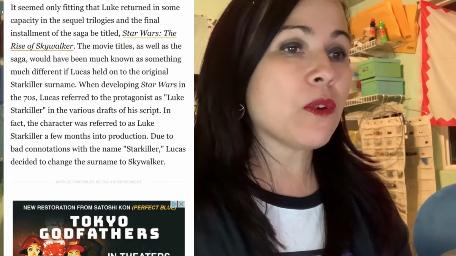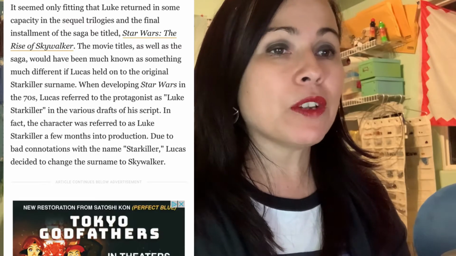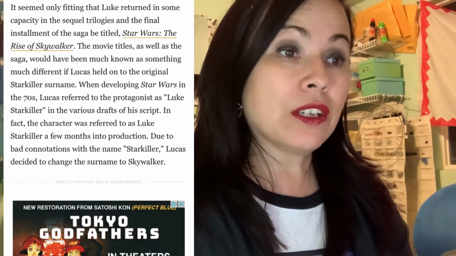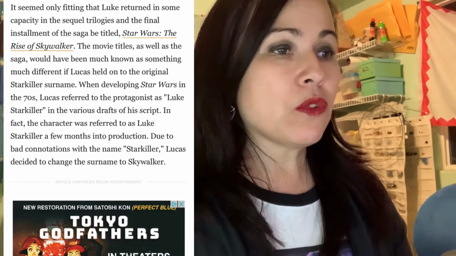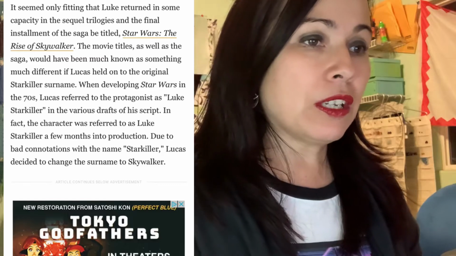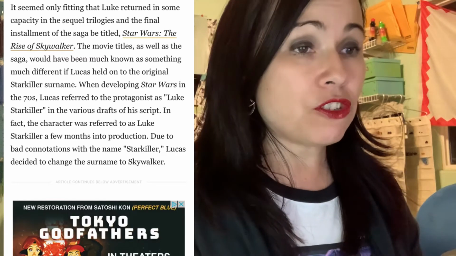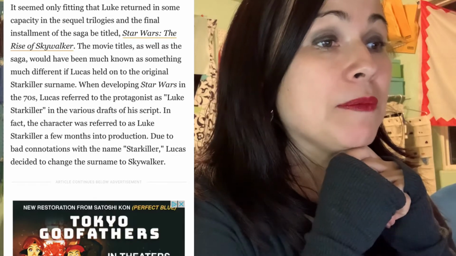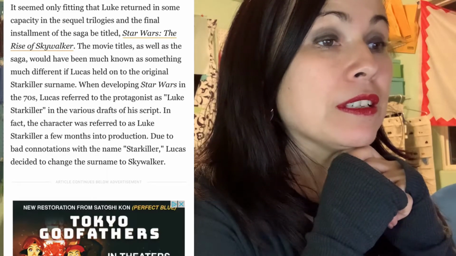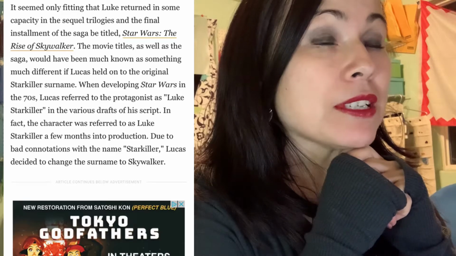When developing Star Wars in the 70s, Lucas referred to the protagonist as Luke Starkiller in the various drafts of his script. In fact, the character was referred to as Luke Starkiller a few months into the production. Due to the connotations with the name Starkiller, Lucas decided to change the surname to Skywalker.